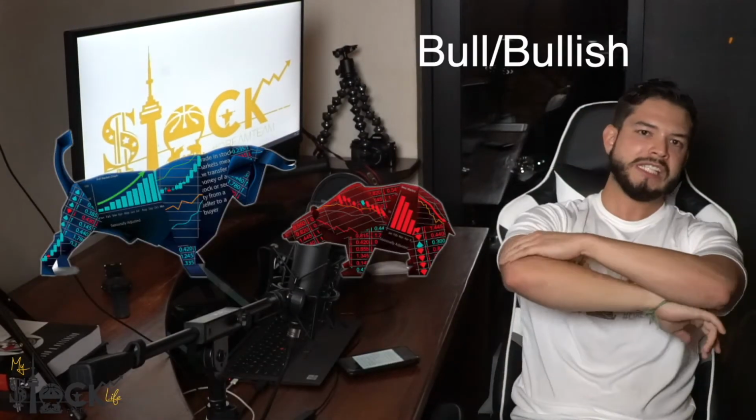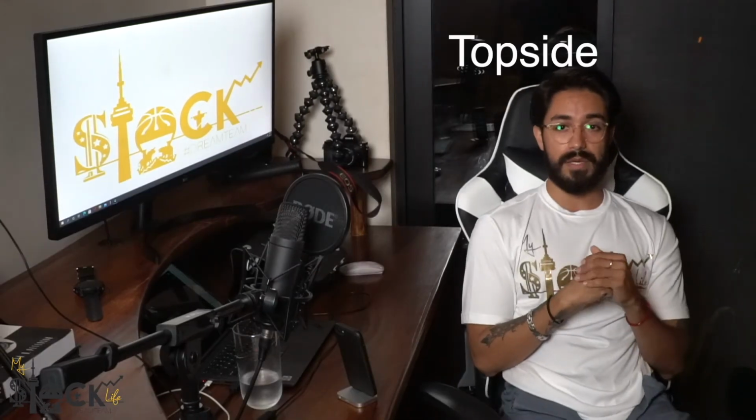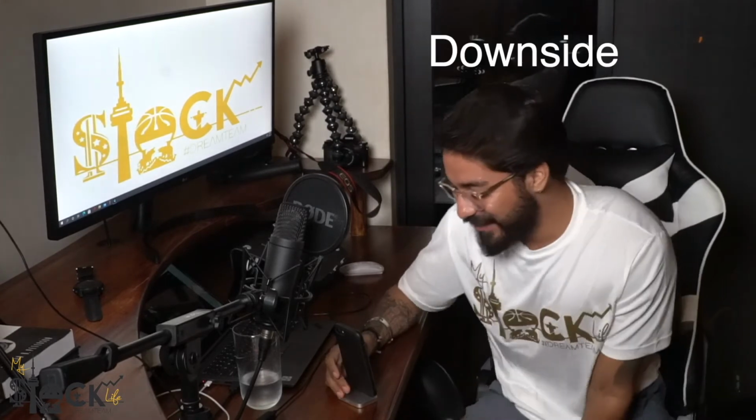Bull or bullish. This is literally, think of a bull going up a hill, and bull just means you skyrocket. Okay, so bear or bearish. That means stock's going down. I thought it was B-A-R-E, but no, it's actual bear. From like bear holding something down, pushing something down. Top side is when a pattern on a chart goes up, breaking the resistance. Downside, it's the same, but down, usually breaking support.